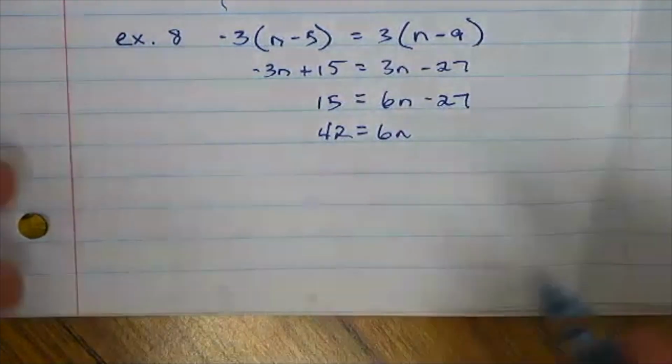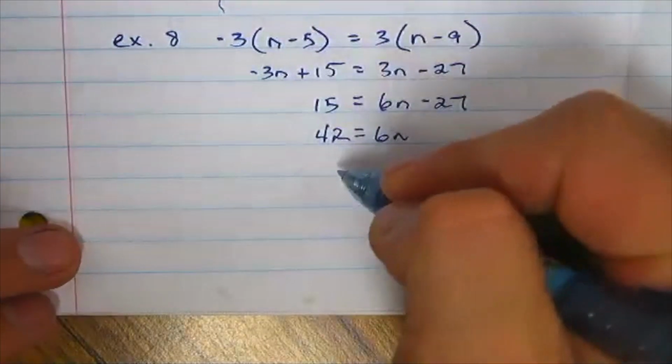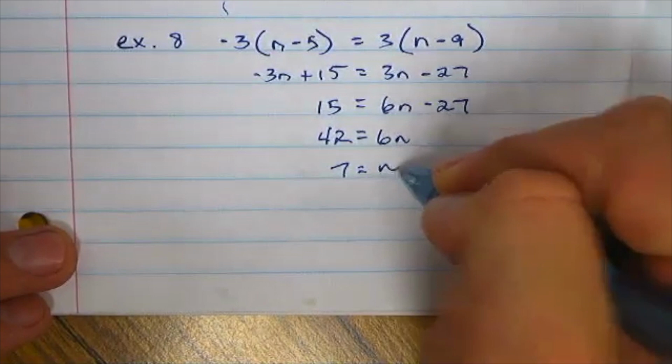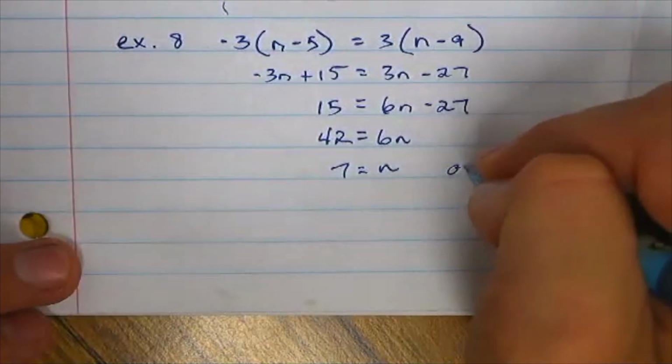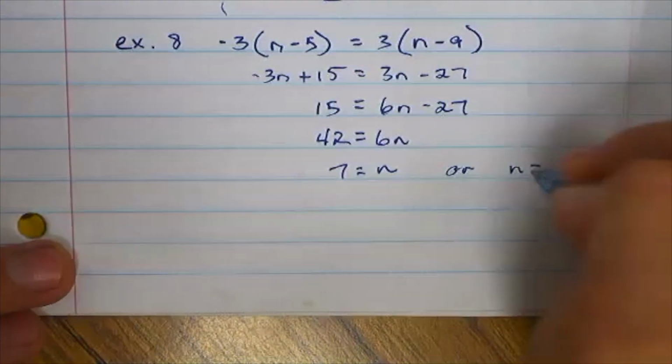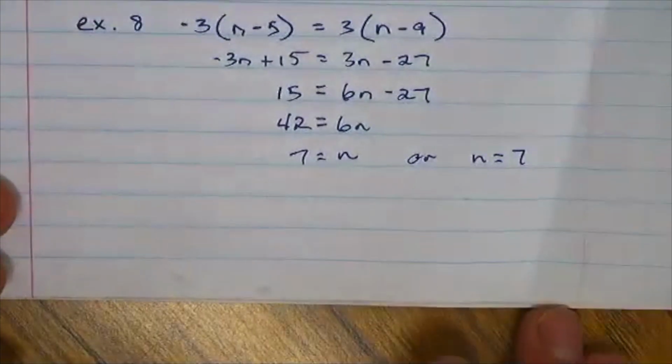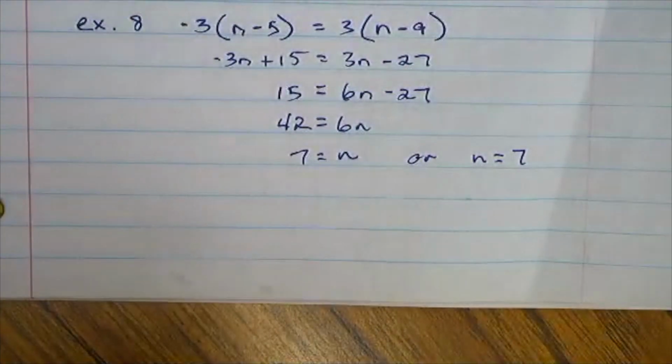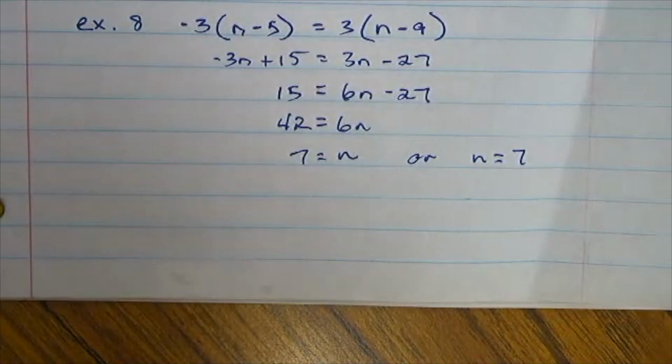Okay. And then I know I'm dividing by 6 on both sides, so I get 7 equals n, or, right, n equals 7, as I would prefer. So there's your answer for number 8 on the video quiz.